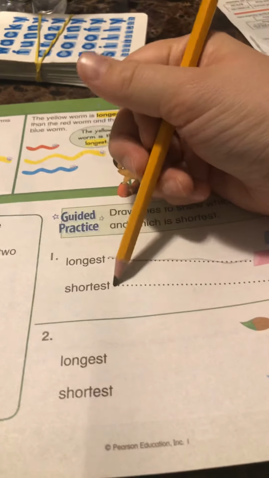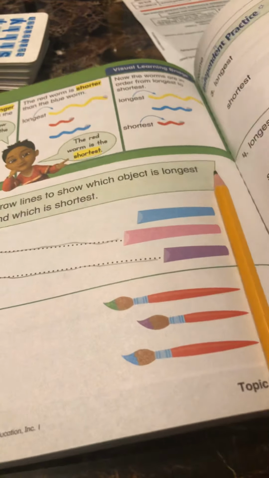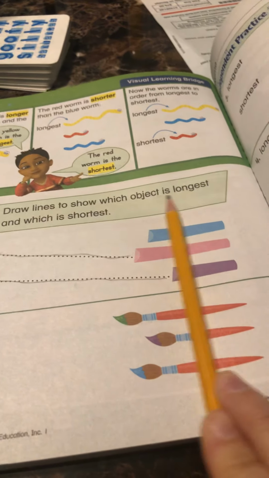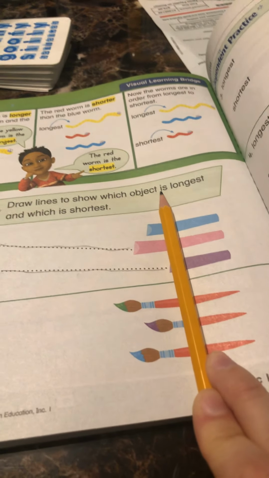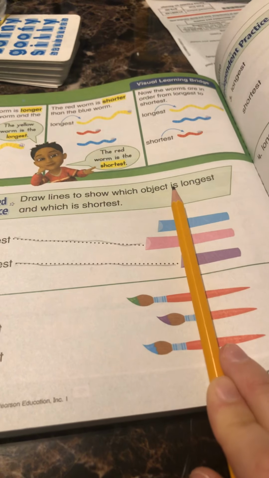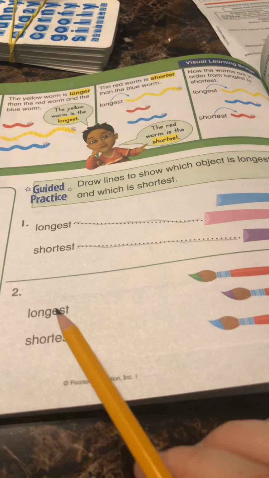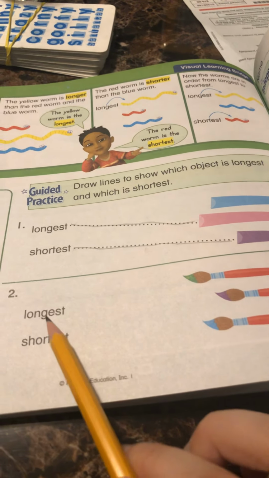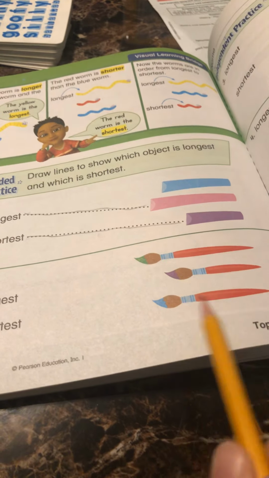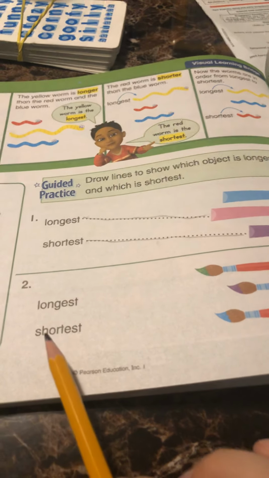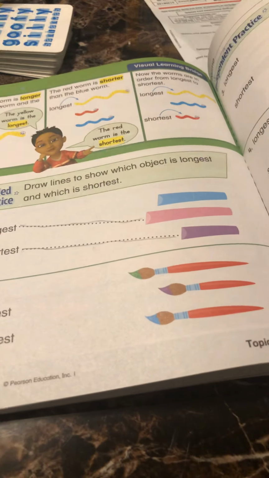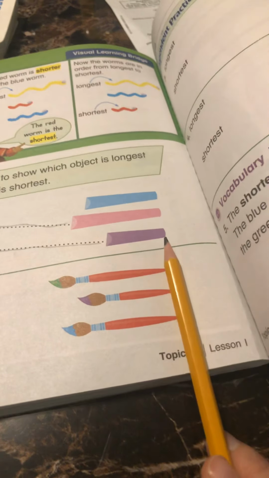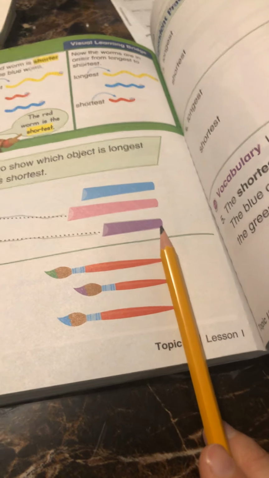The shortest, they said, is the purple. They're right, because when I move that pencil across, I stop first at that purple one. The purple doesn't go past any further. Let's try it for number 2. We're going to make a line from the longest word to the longest object, the shortest word to the shortest object. I notice again that they're perfectly aligned.